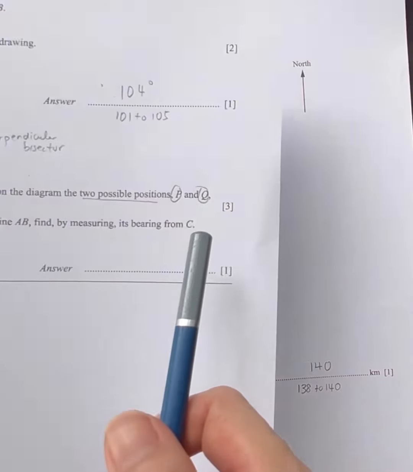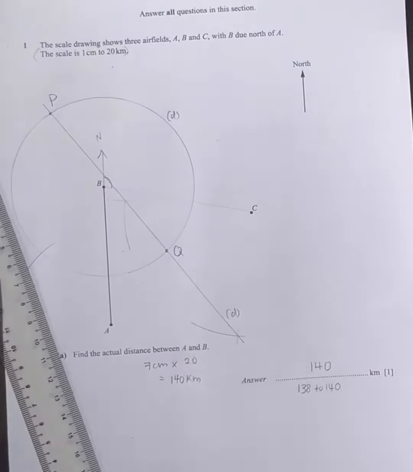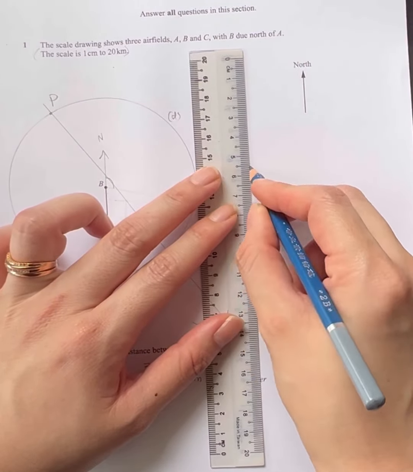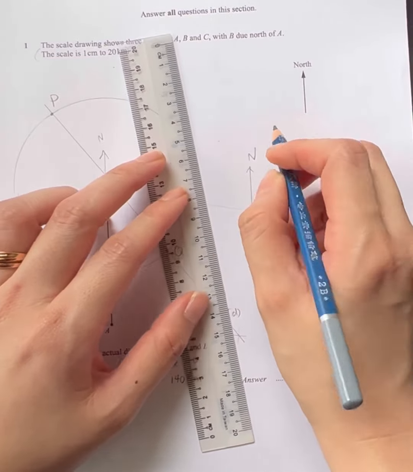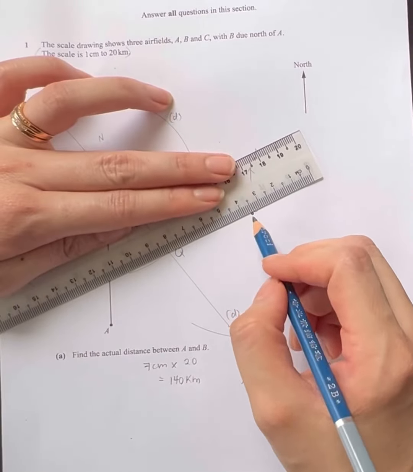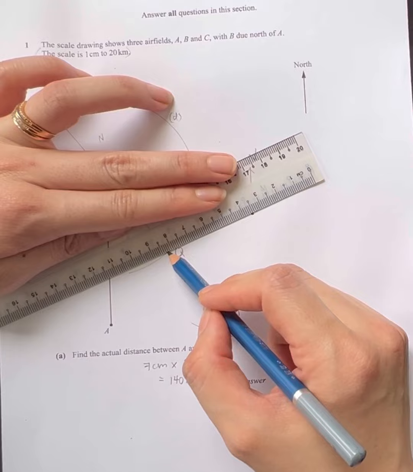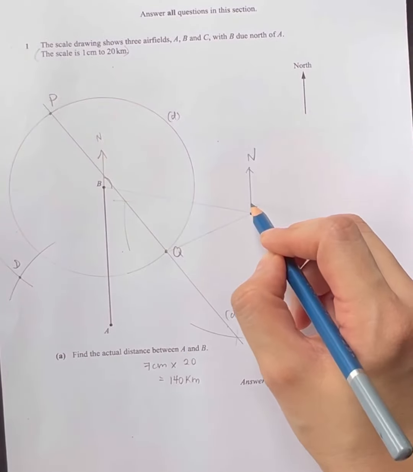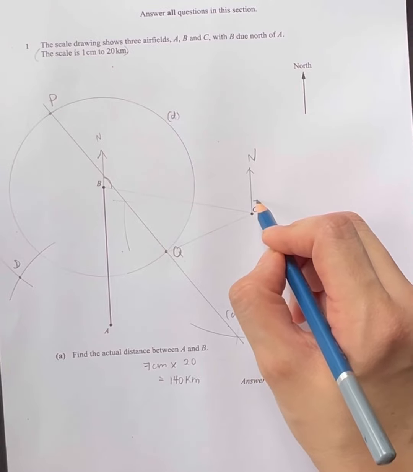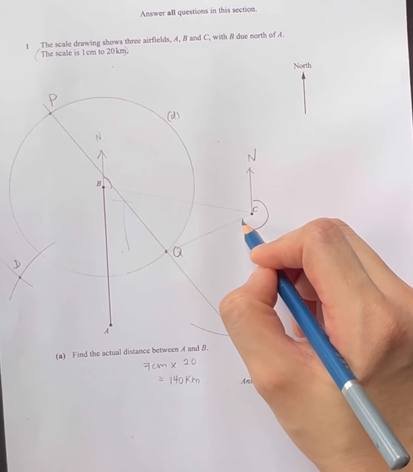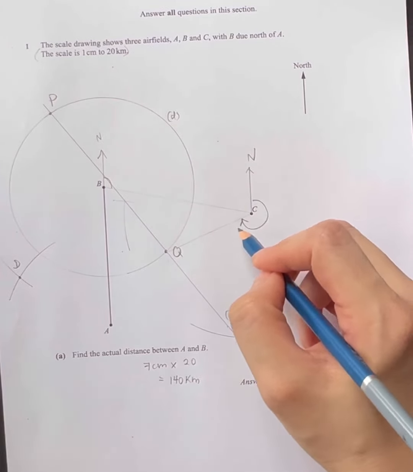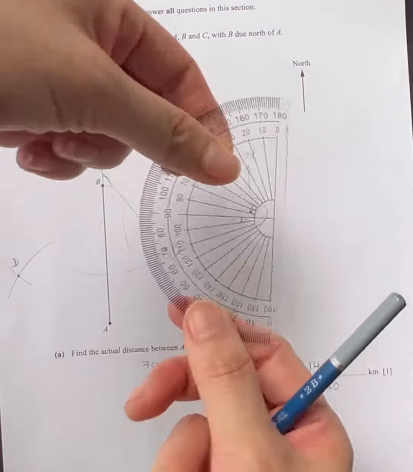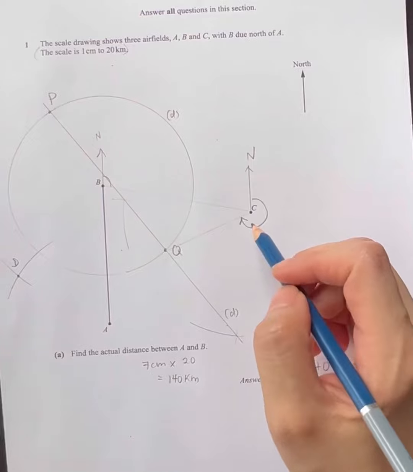And you need to find the bearing from C. From C means that it's here. You need to draw a line, which is north, and a line to Q. Here I will draw a very light line so that I can measure my bearing from C. If it's from C, it means your angle is like that. So you need to find this angle. For the compass, you cannot measure the whole thing. This is definitely more than 180 degrees.